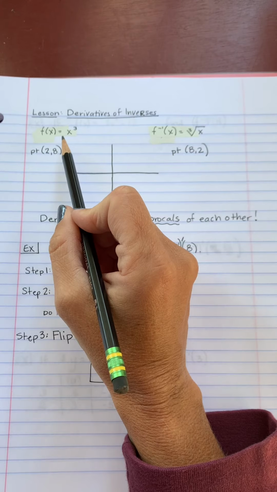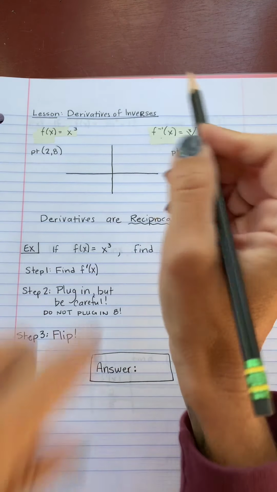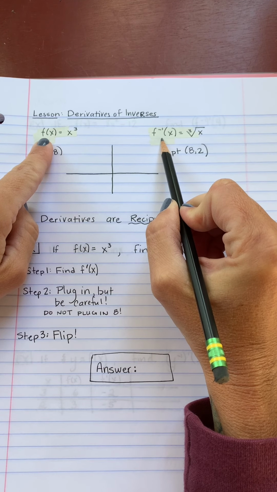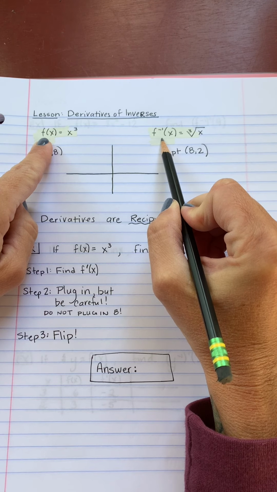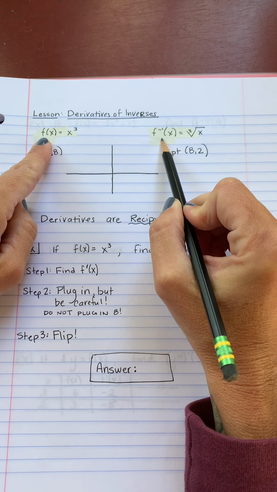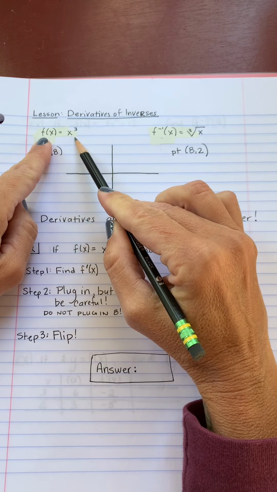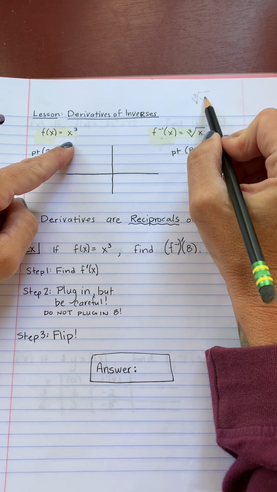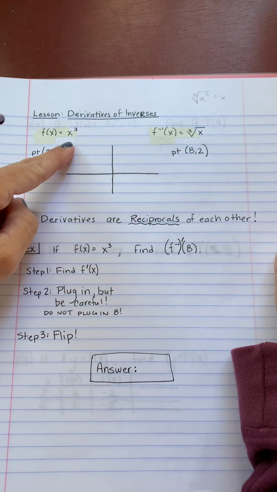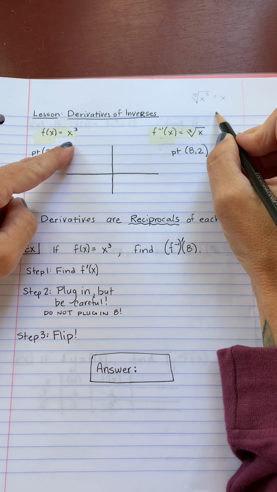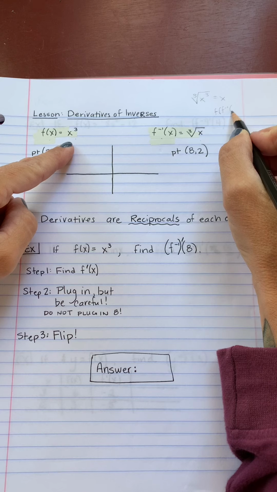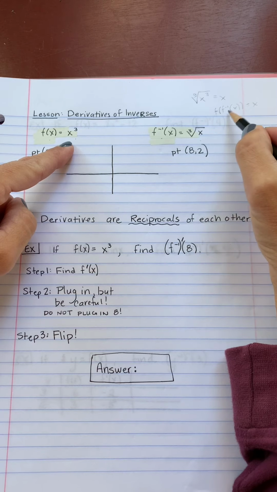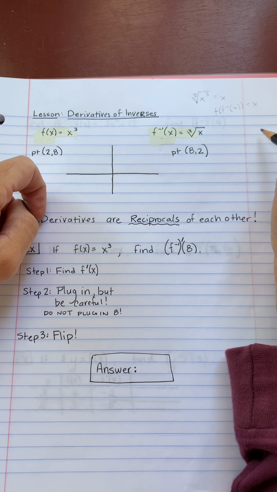If you remember, the notation for an inverse is: if f of x is the original function, f to the negative 1 of x is its inverse. Inverses undo each other. So if I have x to the third as a function, the cube root of x is its inverse. And that's because the cube root of x to the third equals x. They undo each other like that. If you looked at the definition, it would say f of f to the negative first of x equals x. That's the definition of an inverse: a function and its inverse undo each other and leave you with x in the end.